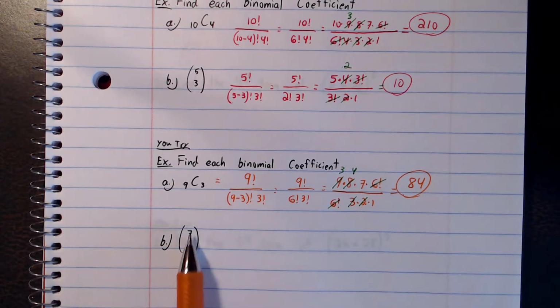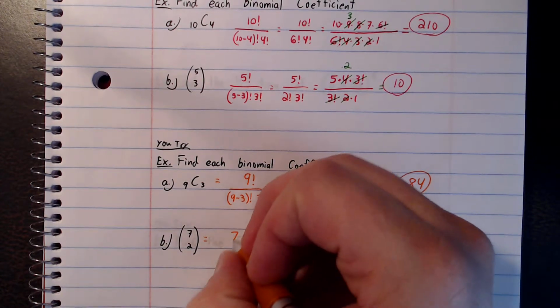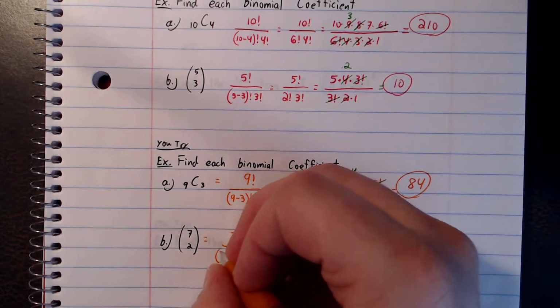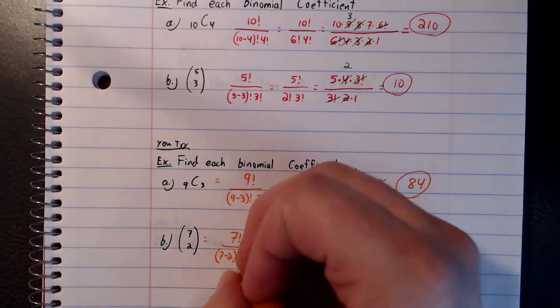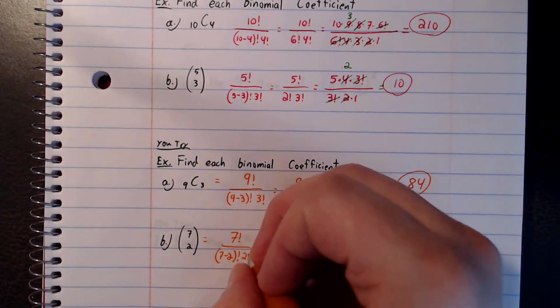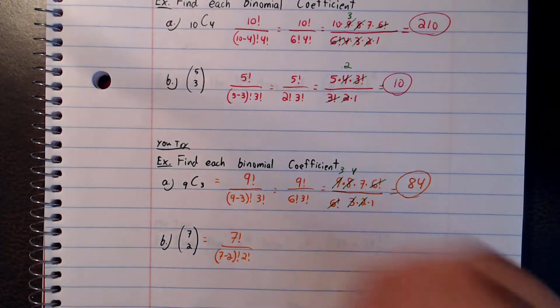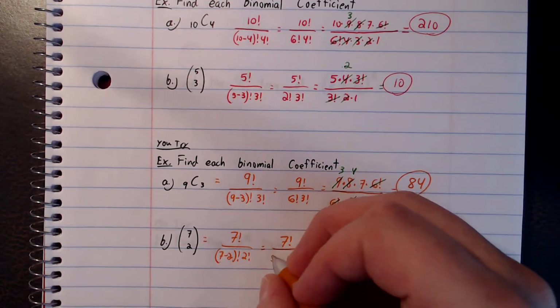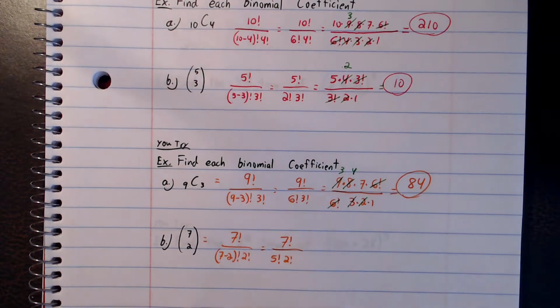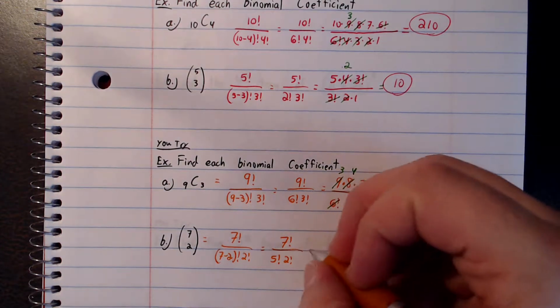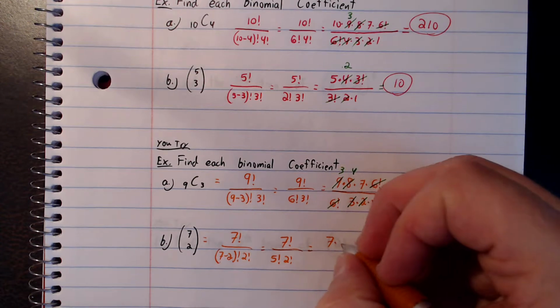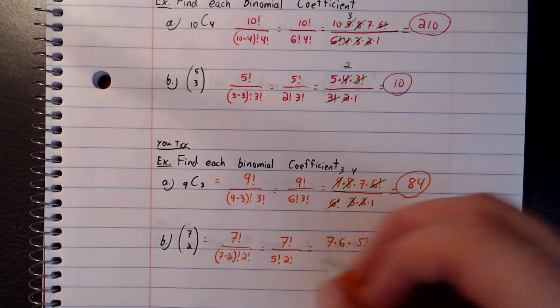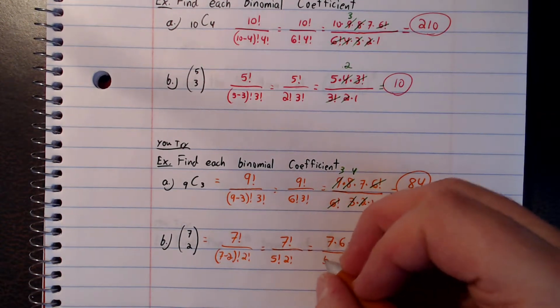The second one you had was written the other way, right? We have 7 as our n value, 7 minus 2, which is our r value, and then 2 factorial. So let's see, 7 factorial over 5 factorial times 2 factorial, right? That becomes 5. So I've got to expand this till I get to 5. So 7 times 6 times 5 factorial, that was easy enough.